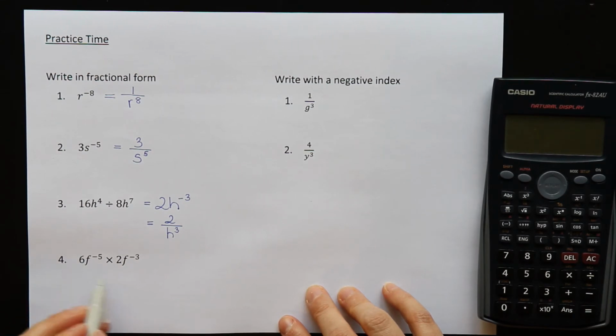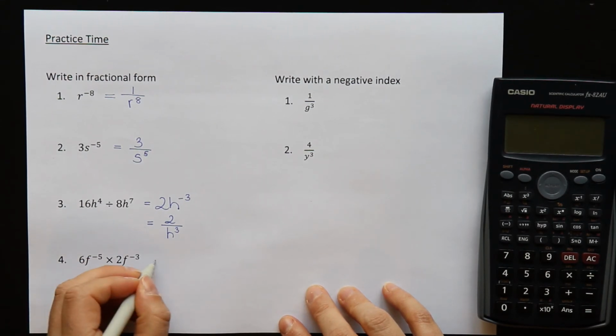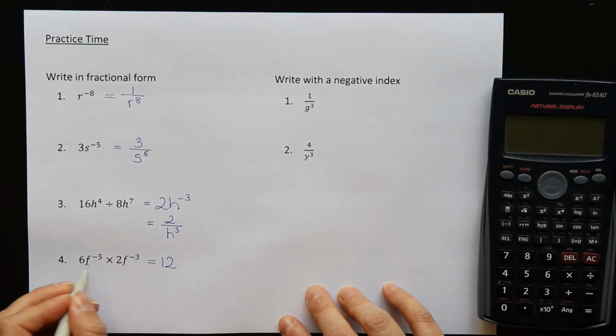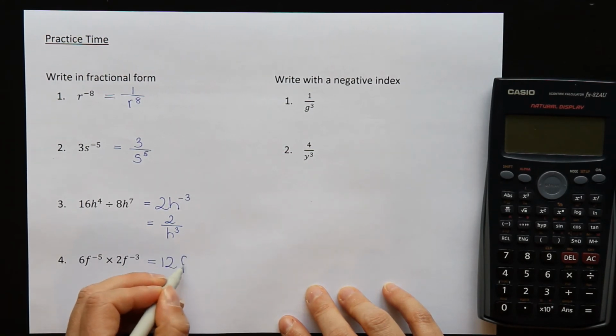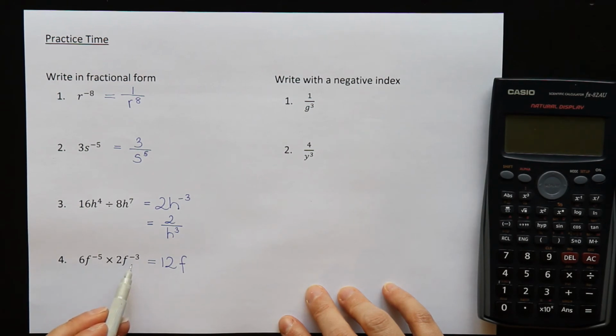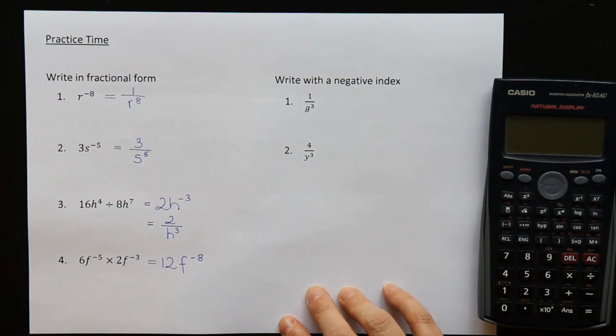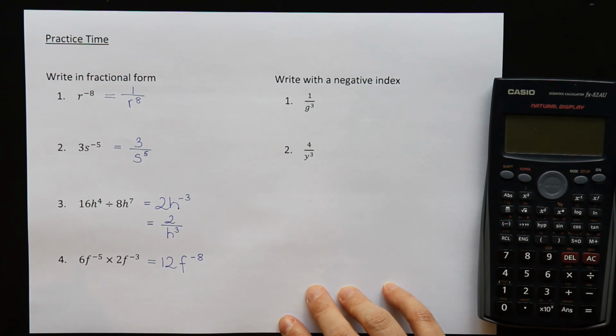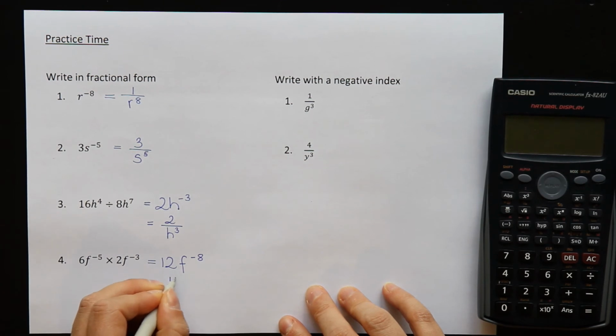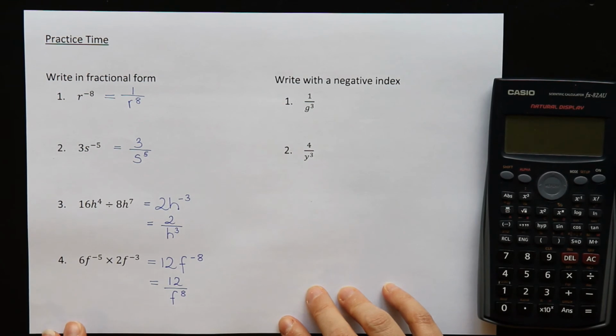Question 4, we're timesing this time, so 6 times 2 is 12. When we times indices, in this case f is the base, we want to add the powers. -5 plus -3. I'm adding, but they're negative numbers, which actually means that I'm going to get a -8. If you have trouble with negative numbers, you can always type them into your calculator. To write that in fractional form, the 12 is going to go to the top, and it'll be f to the power of +8 on the bottom.